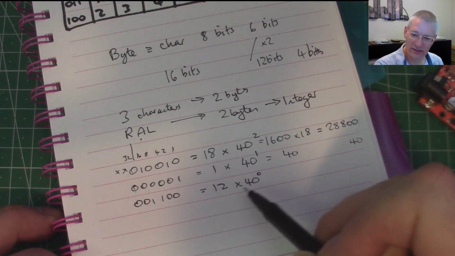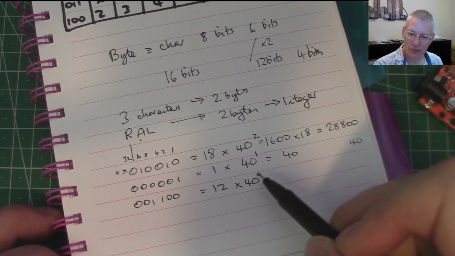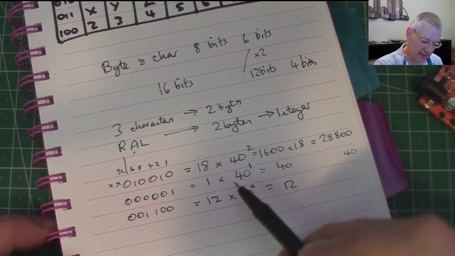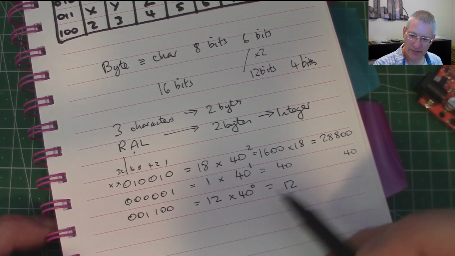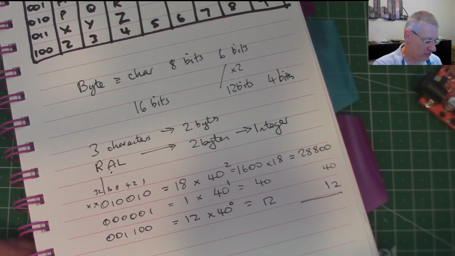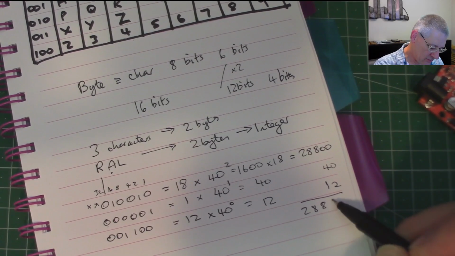Anything to the 0th power is in fact 1, so it's just 12 basically. But I'm showing you that to show you the pattern. So we add in 12 there, and then add those up. Those added up together come to 28,852.